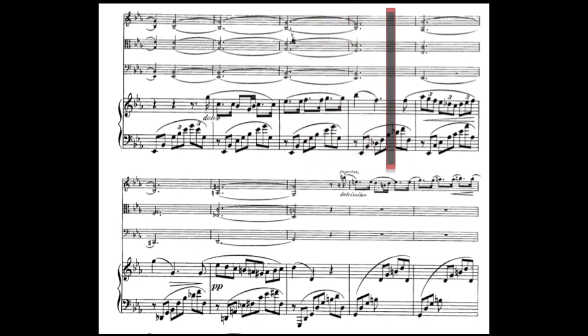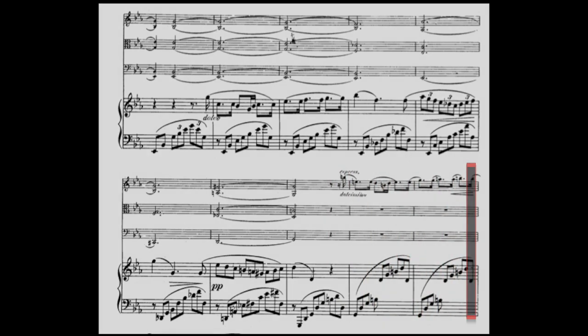And then we get this nice triplet figure inside of measure 77. And then in measure 81, the first violin takes over this major version of the first theme. And then in measure 87, something interesting happens.